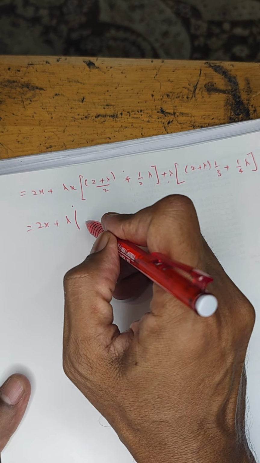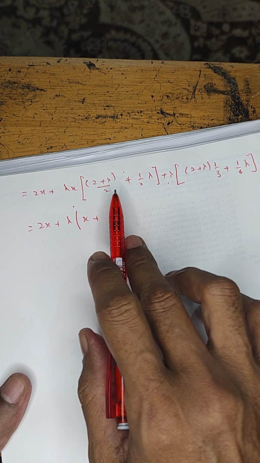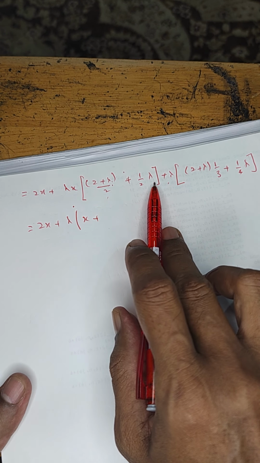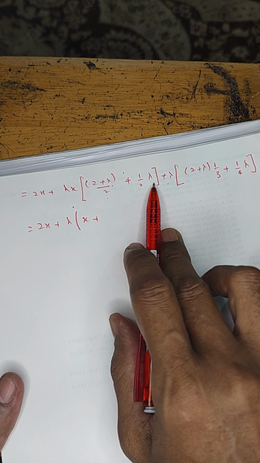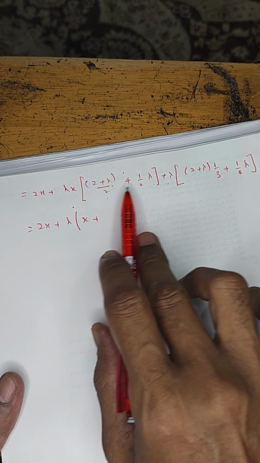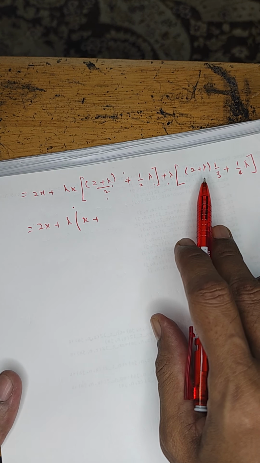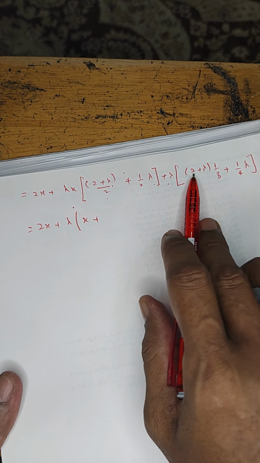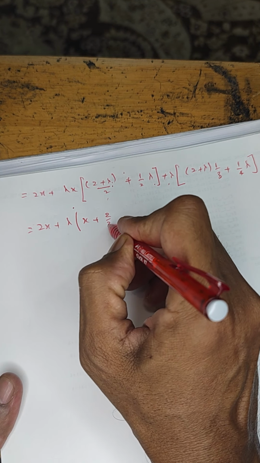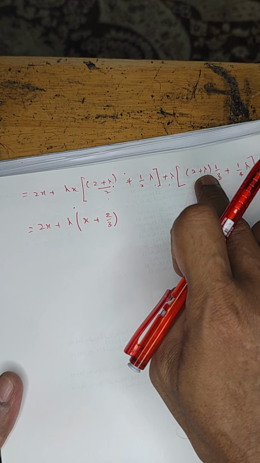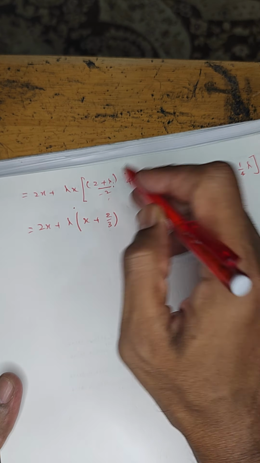So we have x plus, here we have half lambda, so you got lambda x, and then we have another lambda here, 2 over 3 lambda. So we have done that one.